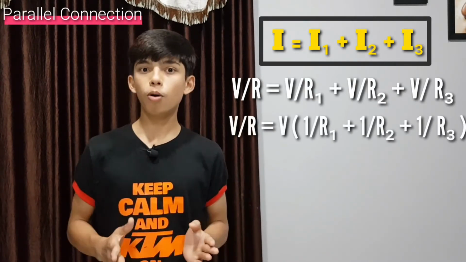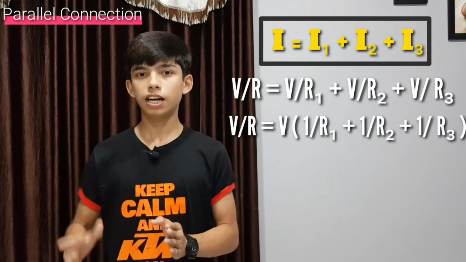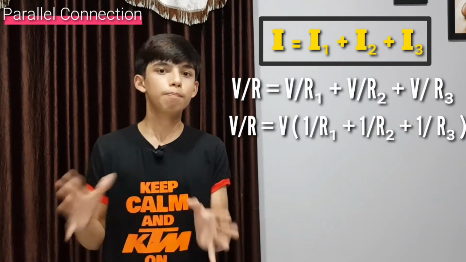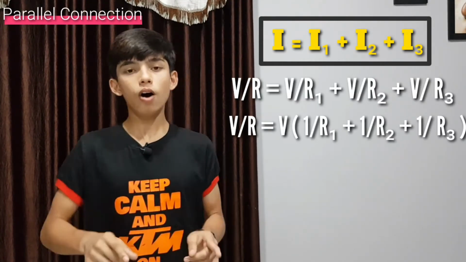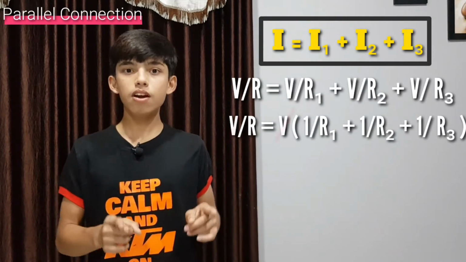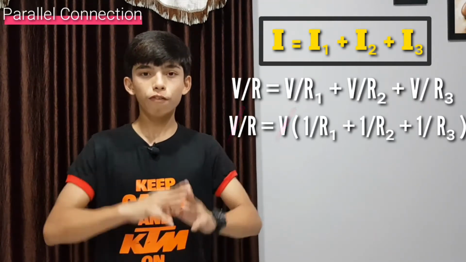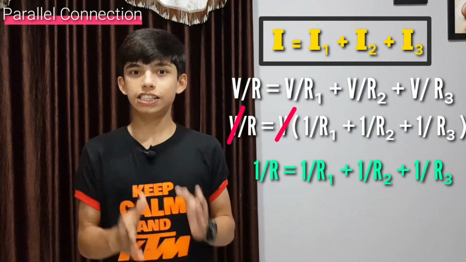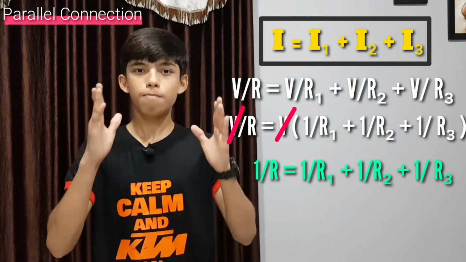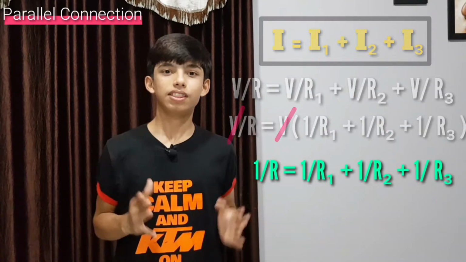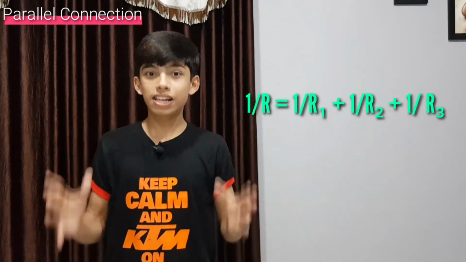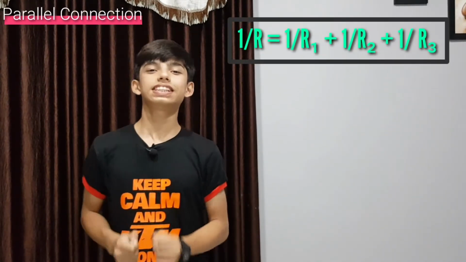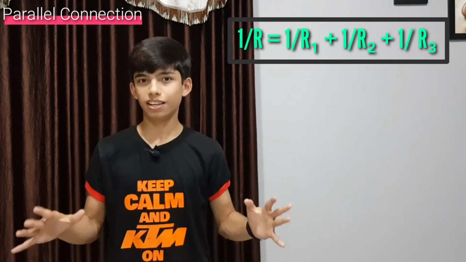So we have V as common and 1 by R1 plus 1 by R2 plus 1 by R3 in the bracket. Okay, so now those V will get cancelled out. So finally we have 1 by R is equal to 1 by R1 plus 1 by R2 plus 1 by R3. So again we have arrived at equivalent resistance, but in parallel connection.